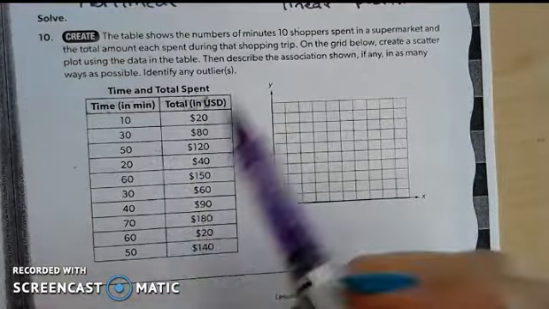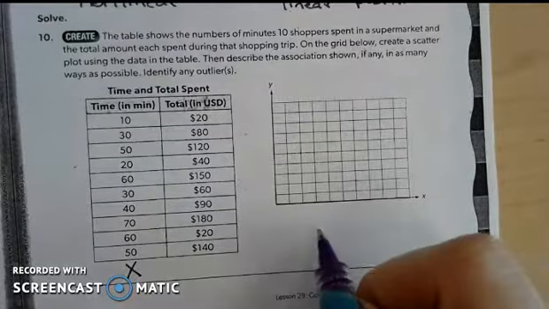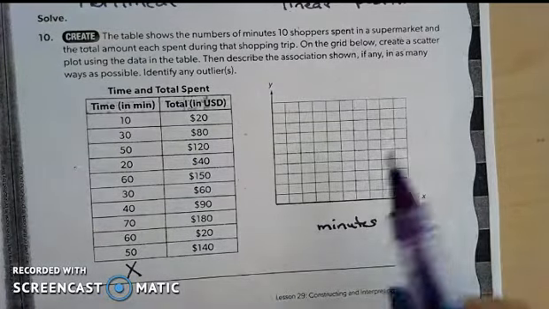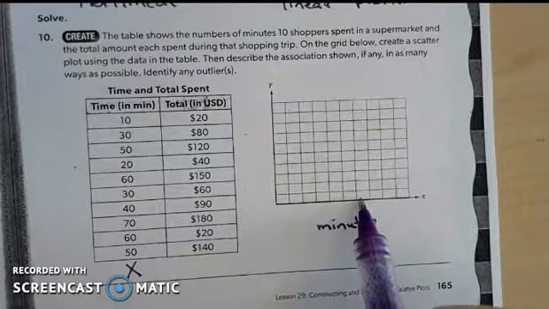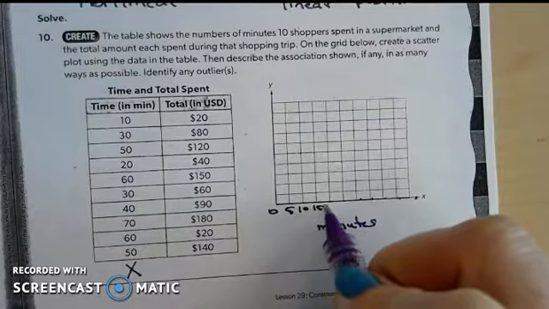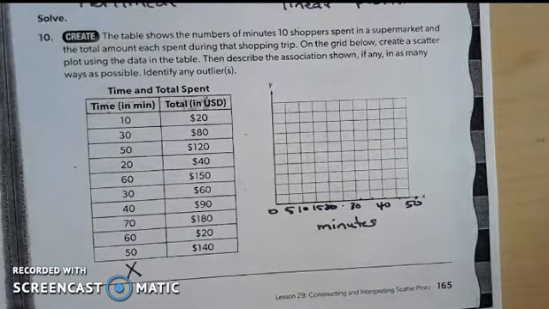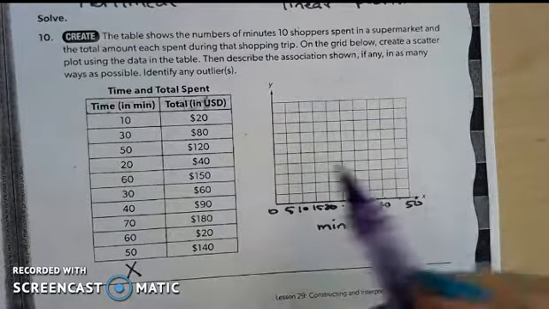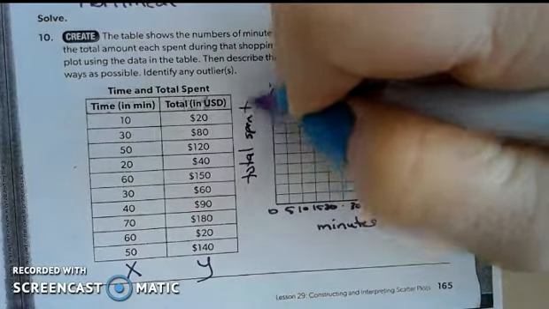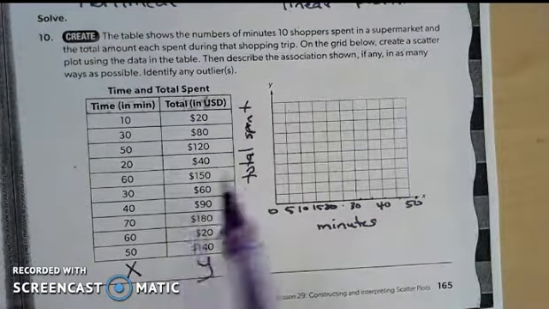Now, we had to make it from 10 minutes to 50 minutes, and minutes is going to go on our x-axis, so we put minutes across the x, and we've got to make it from 10 to 50. 5, 10, 15, 20, 25, 30, 35, 40, 45, 50. If I go by 5s, I can fit everything on there. And then on my total spent, that's going to be my y. Total spent. If it asks you to label your graph, you have to do this stuff. Y'all are losing points on quizzes and tests for not labeling.